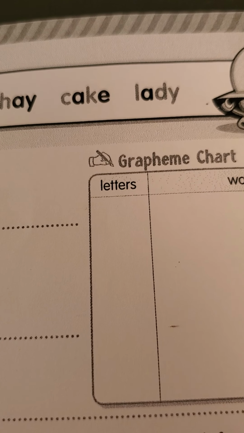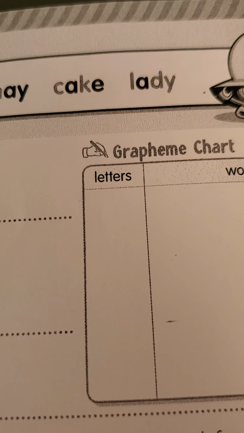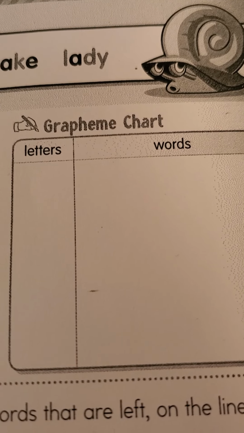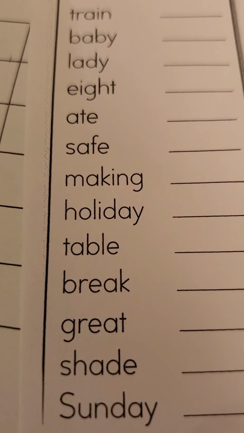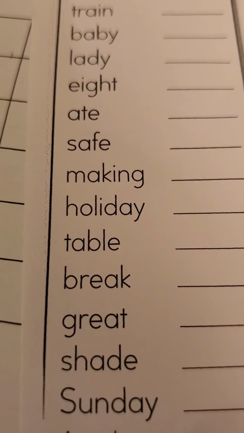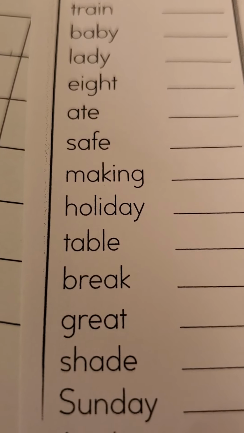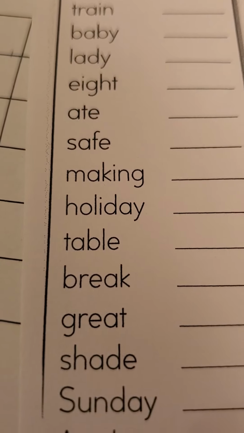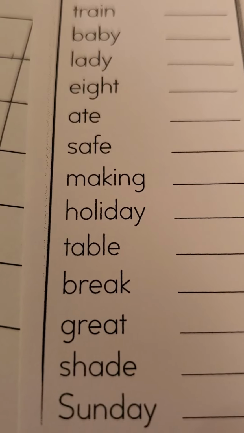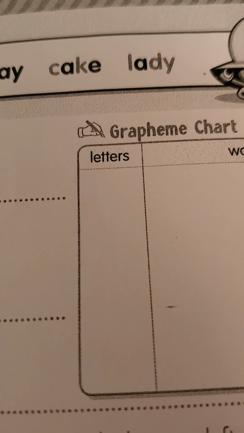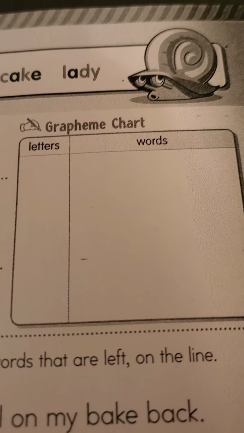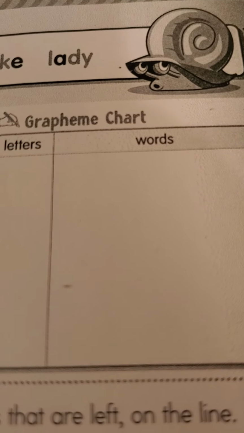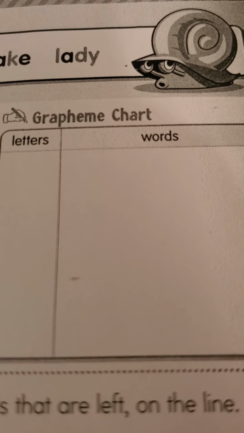So you could put in EI as your letter sound as well, and the word eight. And also EA is another way that they have made the A sound. It's not one of the 4 main ones we're learning this week, but it is another exception to the rule. So EA, you could also list up here and then write one of the EA words. You could write break or great.